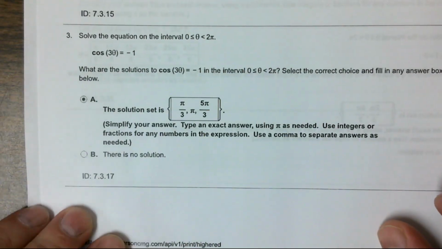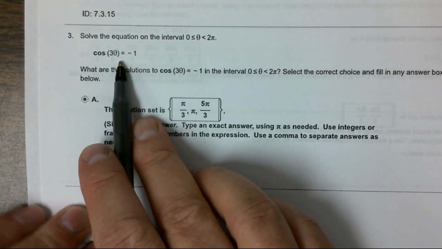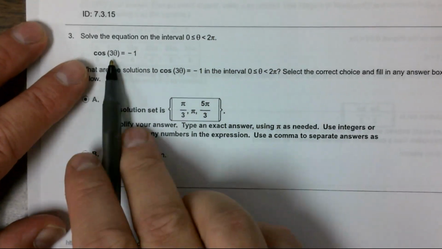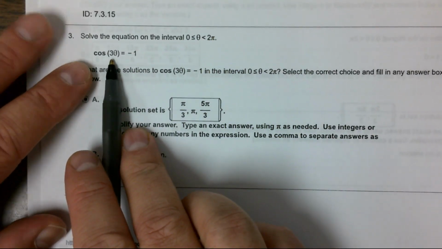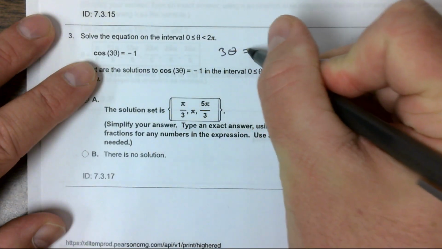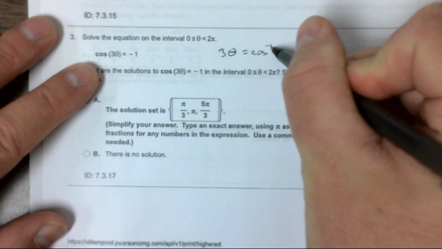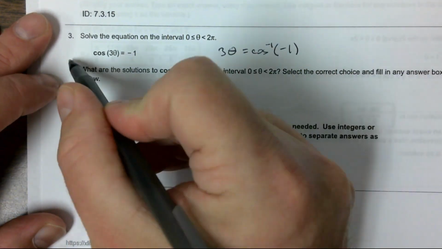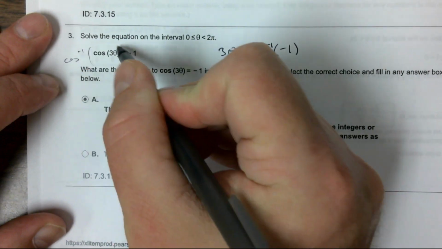Okay, now on this one, we have cosine 3 theta equals negative 1. What we first do is try to get the 3 theta by itself. Technically that's inverse cosine of negative 1 first, because we're doing inverse cosine to both sides.